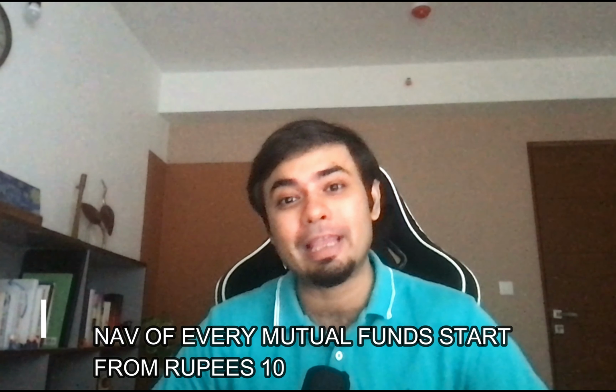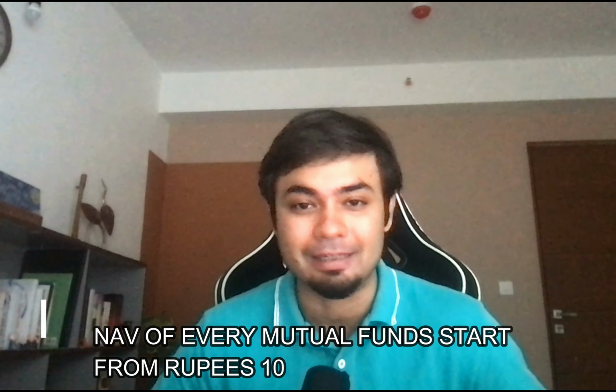That is completely false, because the NAV of every mutual fund starts from rupees 10. It is only a matter of time that the NAV of the mutual fund will increase. So if a mutual fund has been around for around 20 years, then the NAV will be a lot more in terms of value. If the mutual fund has only started in the last 6 months, the NAV will be very low in terms of price, because it has been around for only 6 months, and that rupees 10 will increase only very little in 6 months. So that is what a NAV is and nothing else.